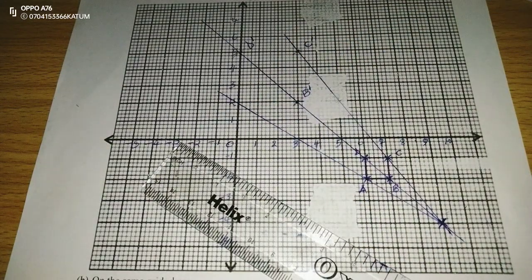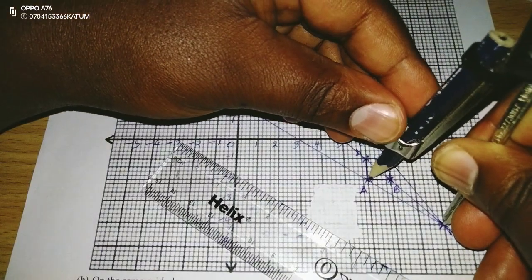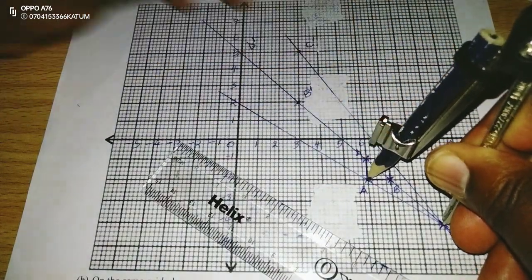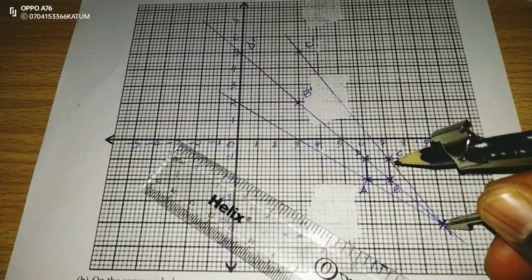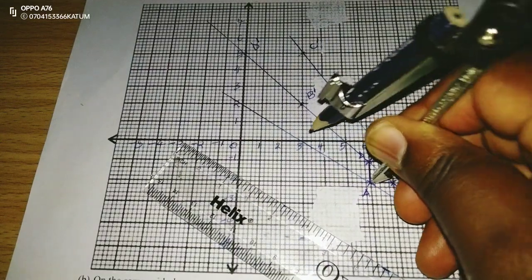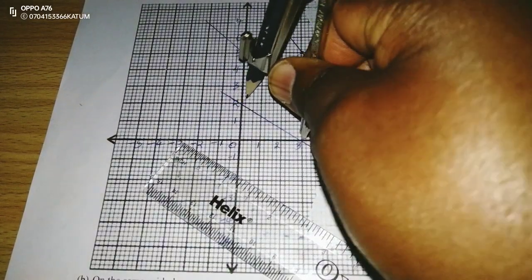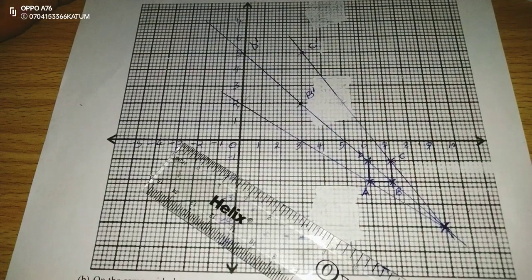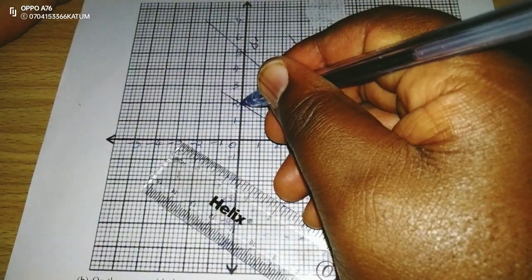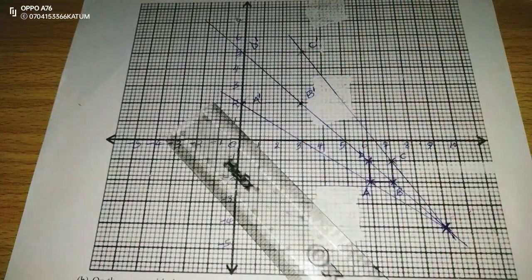Then I'll have to stand at the center and connect A like that. That is the distance now. With the radius now I can move 3 times. 1, 2, 3. So that is where exactly A prime is going to lie.